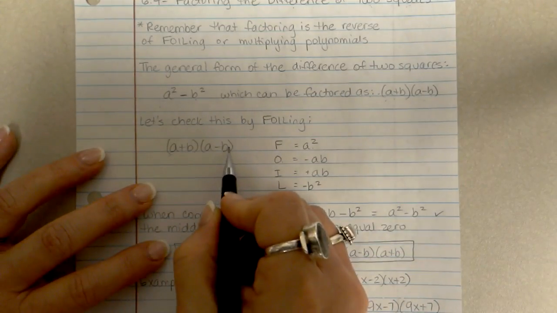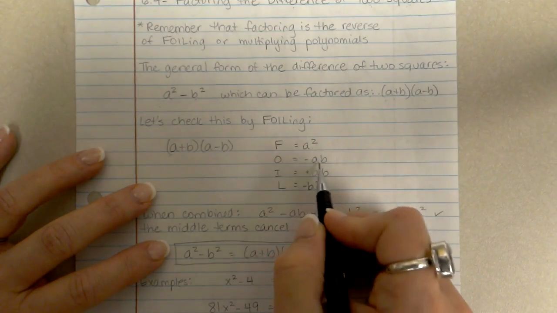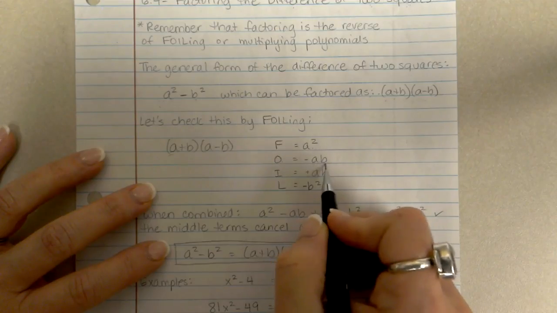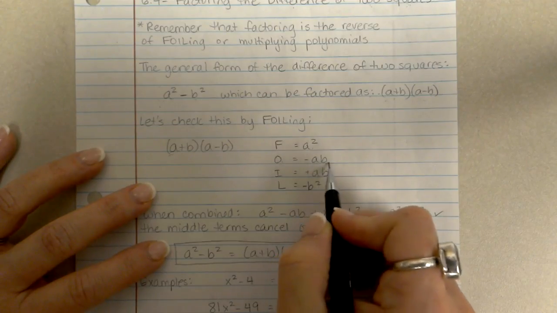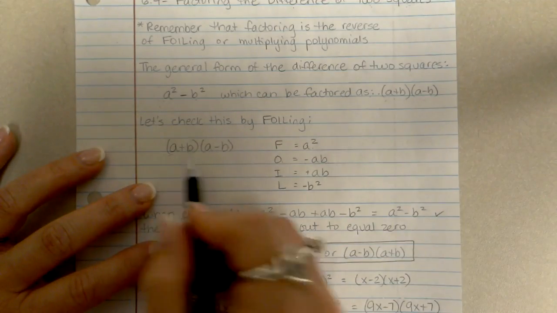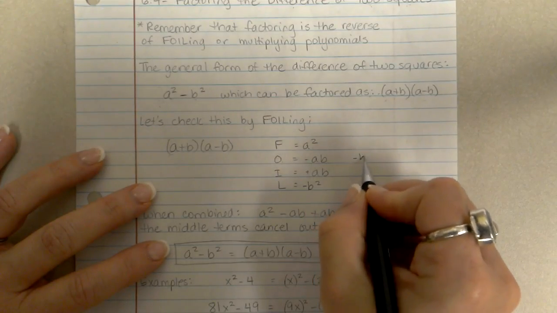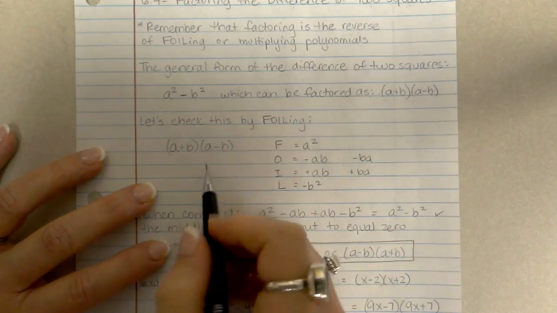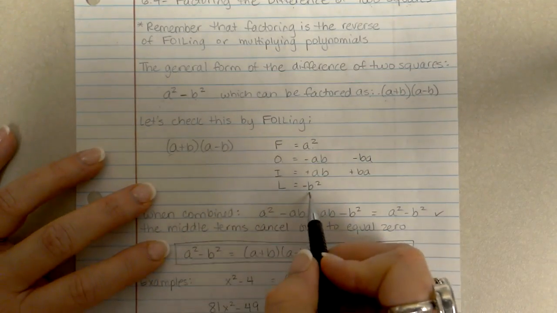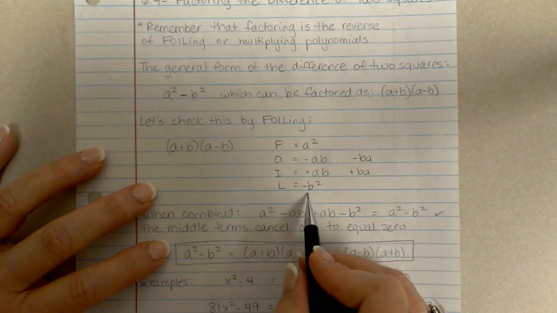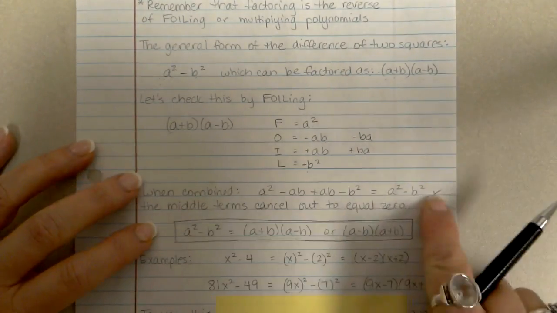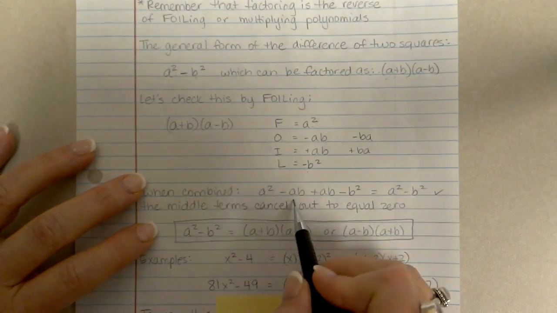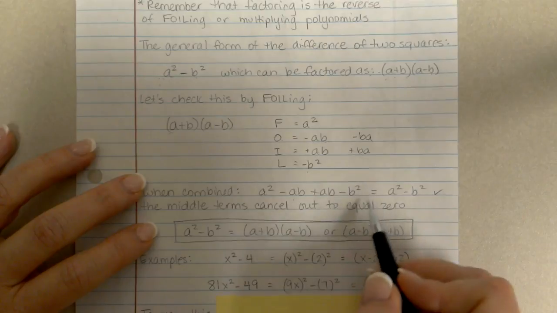Outside, a times negative b is a negative b and a, but since we multiply them, we put them in alphabetical order. Positive b times a, so this was like a negative b times a, and this was a positive b times a. And then b times b is b squared, and a positive times negative is a negative. So when you write it all out, you get a squared minus ab plus ab minus b squared.